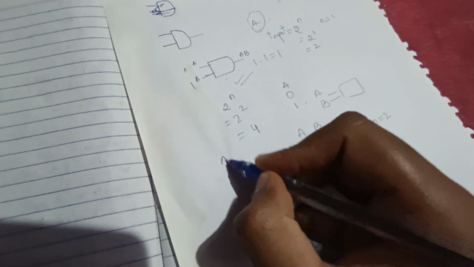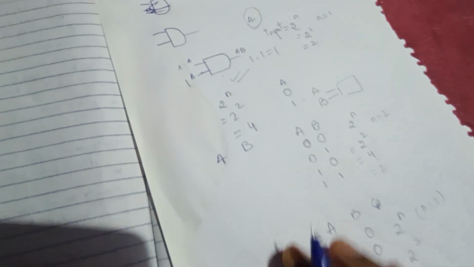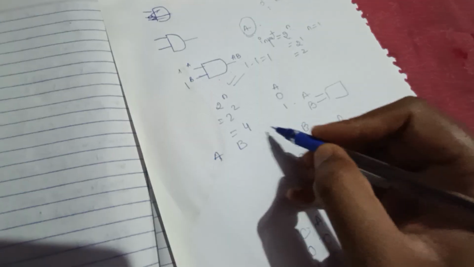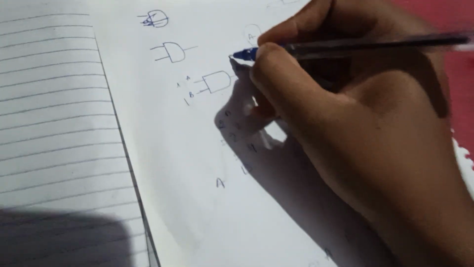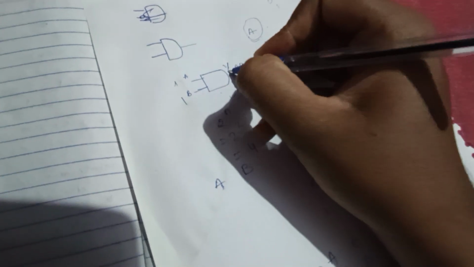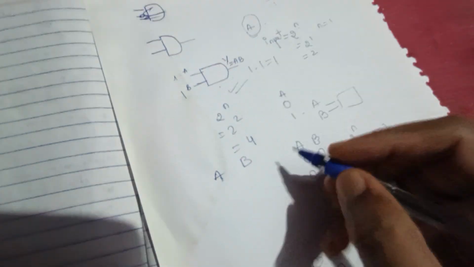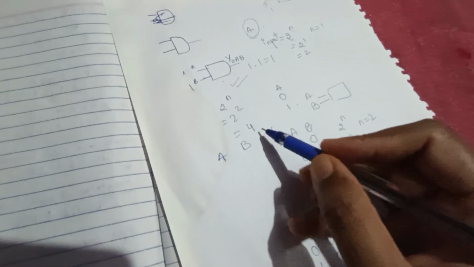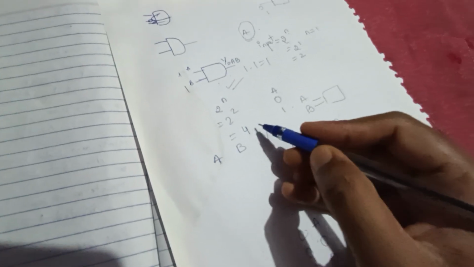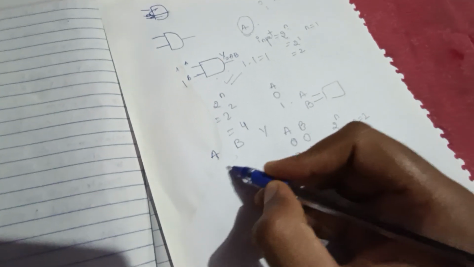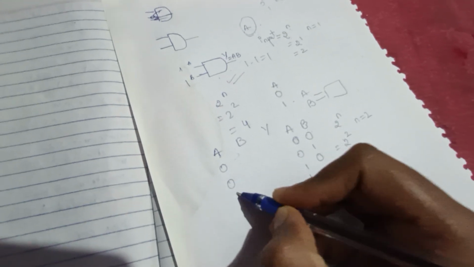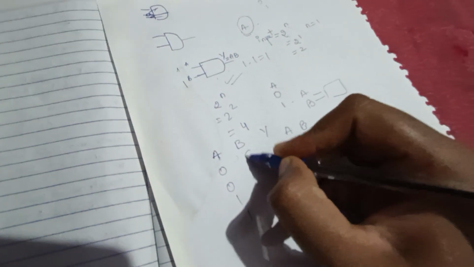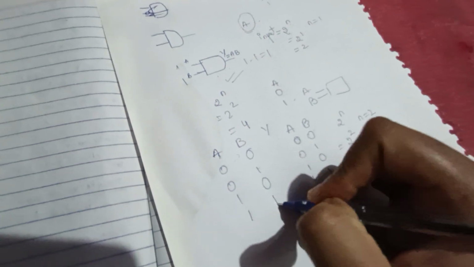So the inputs are going to be A and B. The output is Y, where Y equals A into B. It has 4 combinations. So first divide the 4 into two parts, that is 2 and 2, and write it as 0 0 1 1. Again, divide each 2 into two parts, that is 1 and 1. So 0 1 0 1.